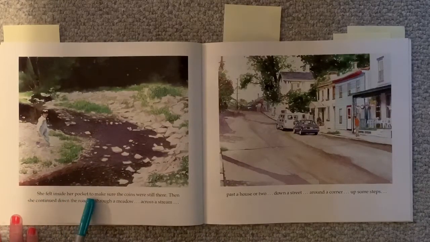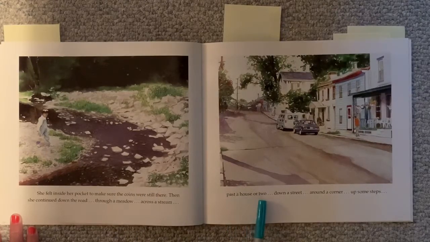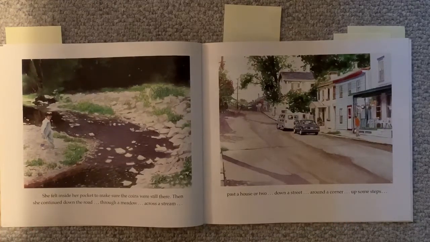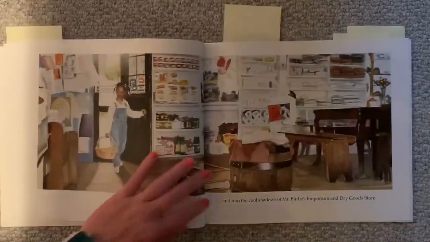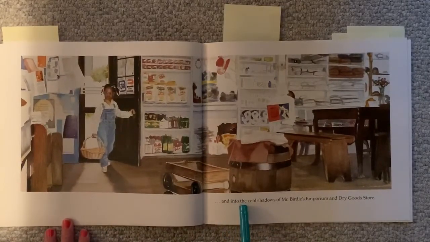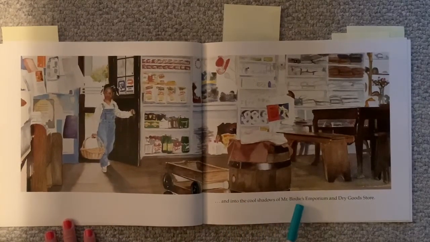She felt inside her pocket to make sure the coins were still there. Then she continued down the road, through a meadow, across a stream, past a house or two, down a street, around a corner, up some steps, and into the cool shadows of Mr. Birdie's Emporium and dry goods store.